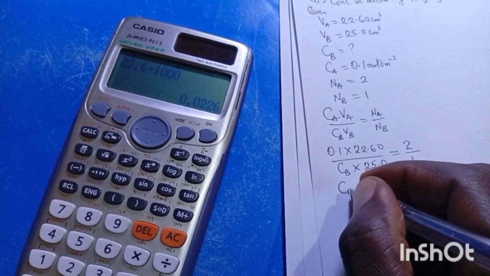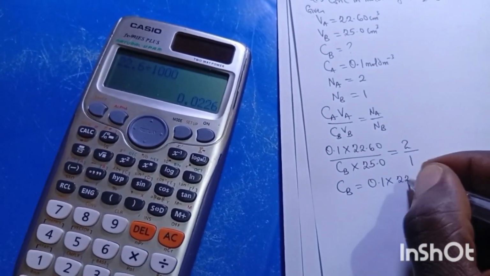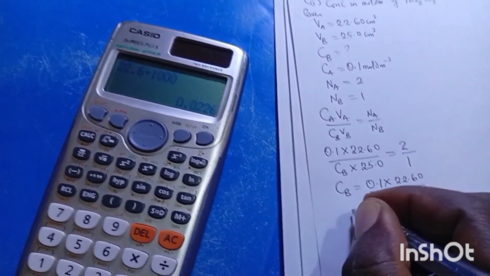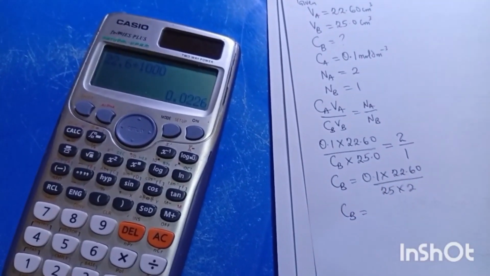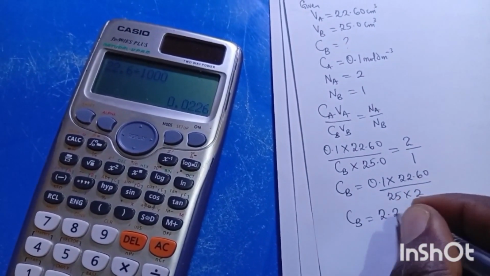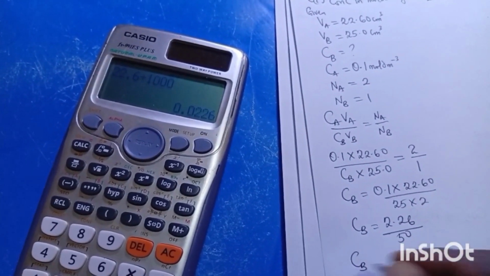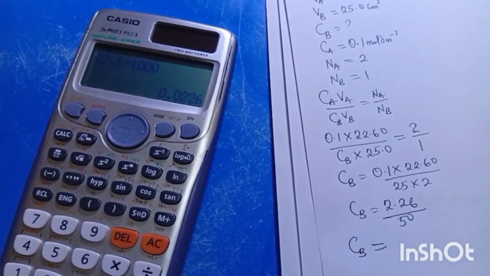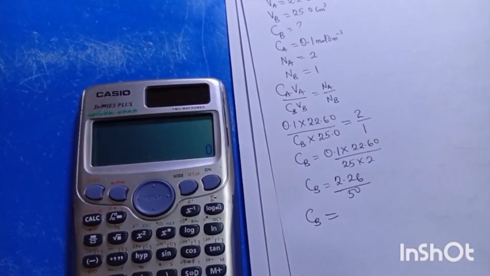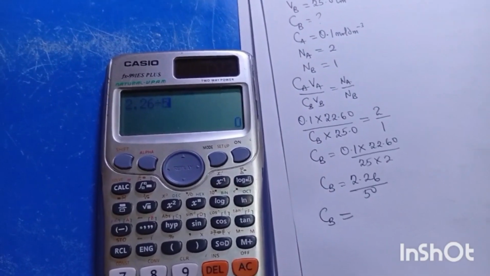When you cross multiply, you will be having 0.1 times 22.60 over 25 times 2. So we have CB equals, if you have done it very well, 2.260 over 50, which means our CB, the molar concentration, is, let's use calculator for accuracy's sake, 2.26 divided by 50.